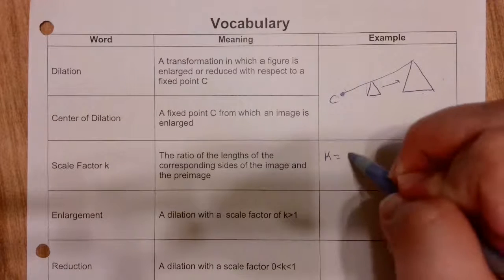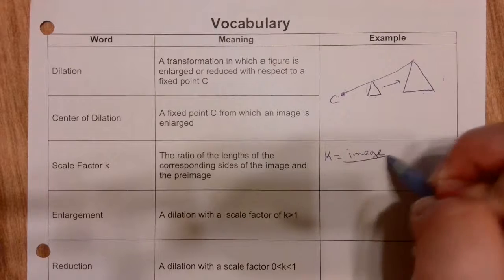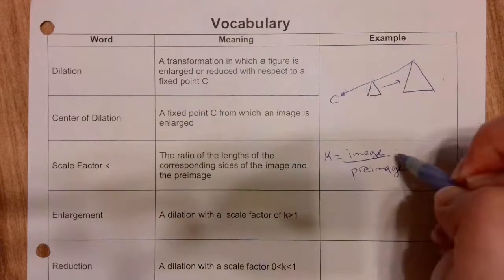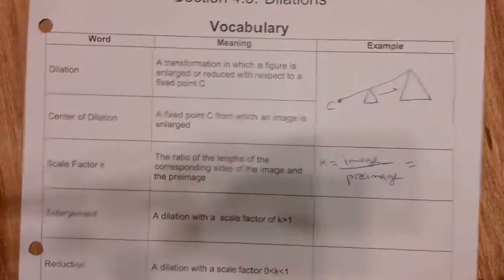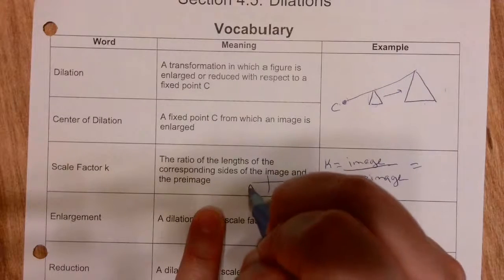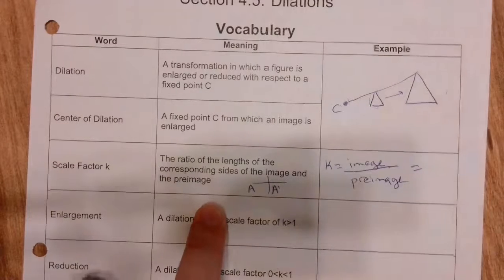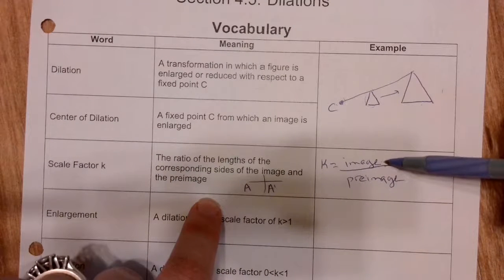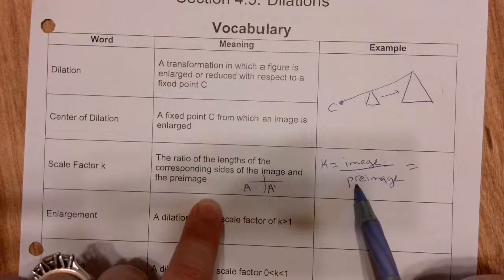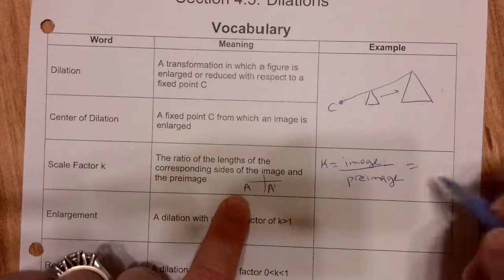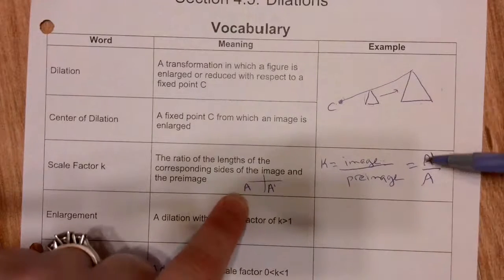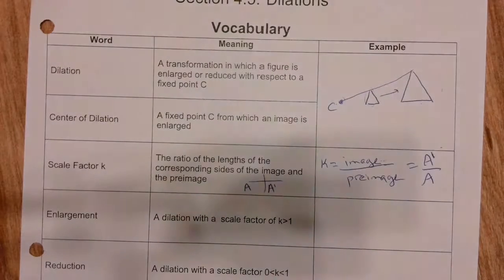K is the image over the pre-image. And this is a tricky one. This is one that I myself even flip, because think in your chart, A goes on the left, A prime goes on the right. Which one is the image? Which one's the pre-image? Pre means before or first. The pre-image is A. The image is A prime. So it's the A prime number over the A number.